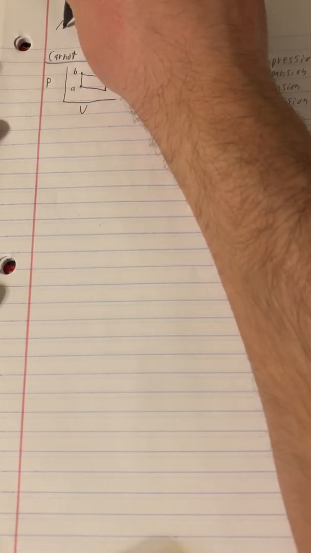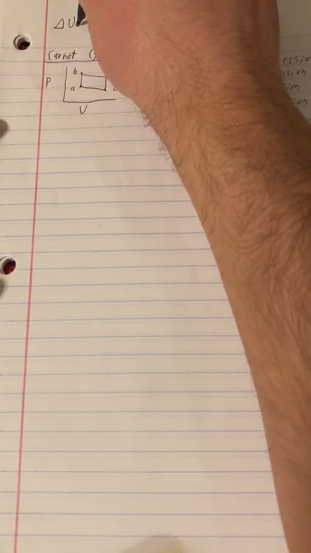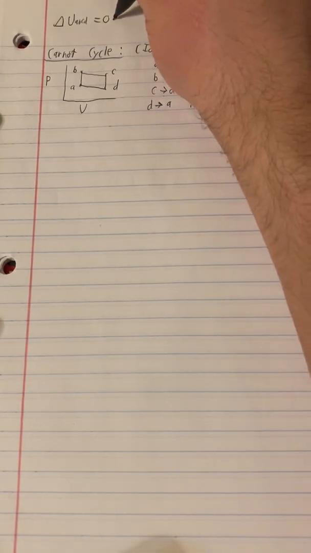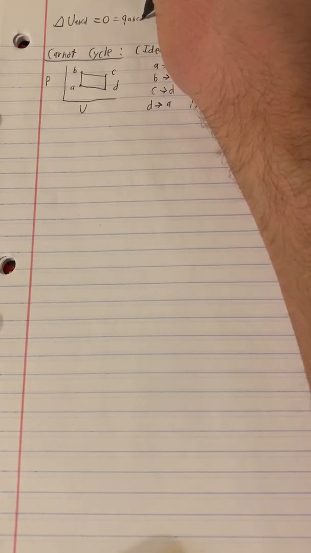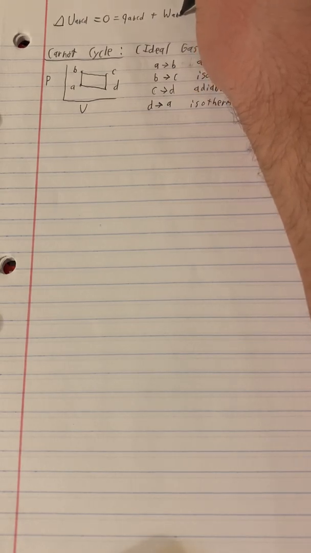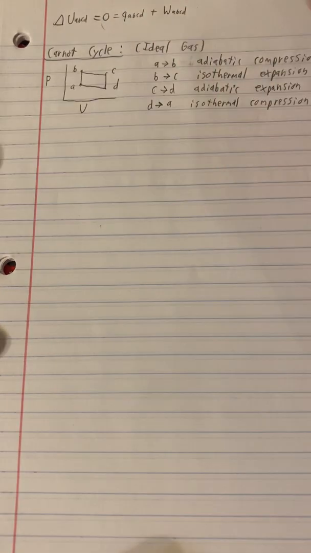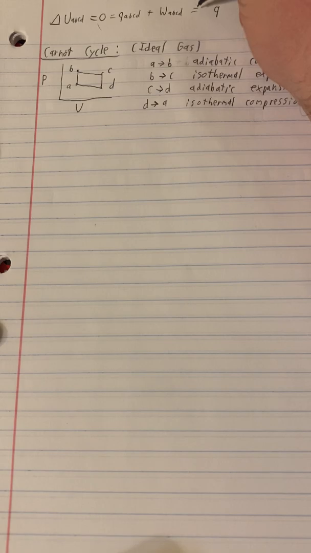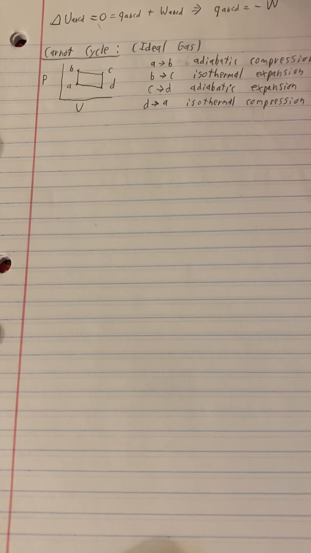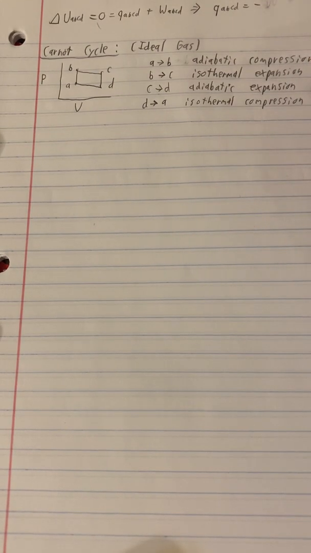Now, the important thing to know is that the Carnot cycle is essentially saying that the change in internal energy of all these things is 0. You don't lose any to heat between all of these, nor work from all of these. So essentially from this, moving work to the left side of the equation, we can say that the heat equals the negative work.